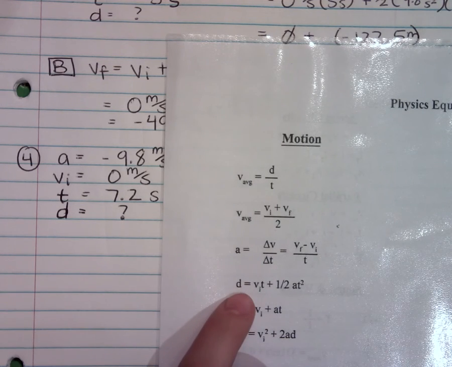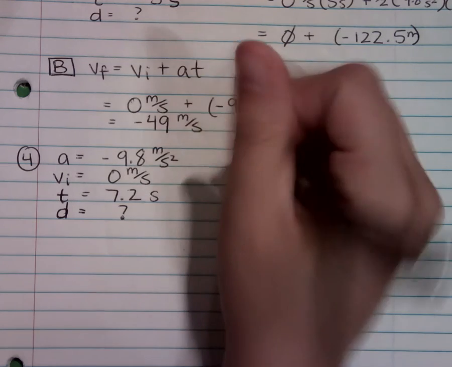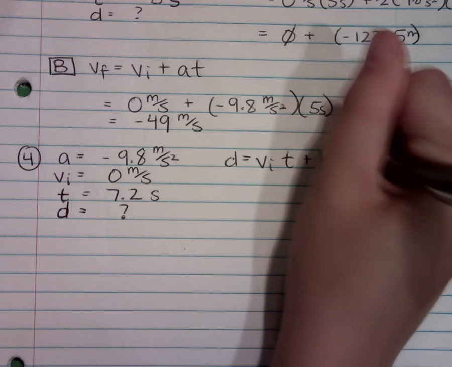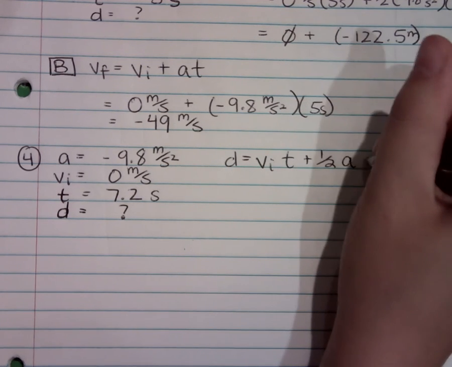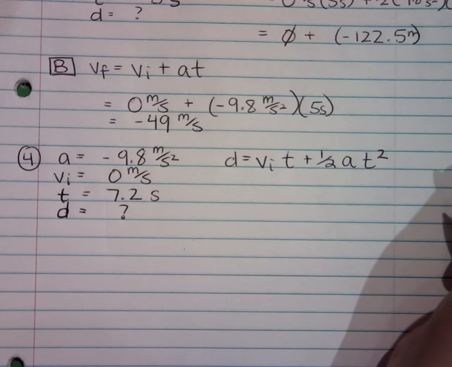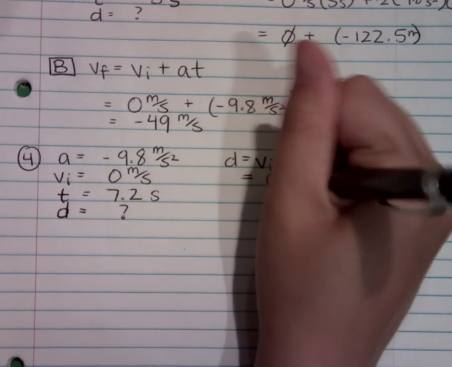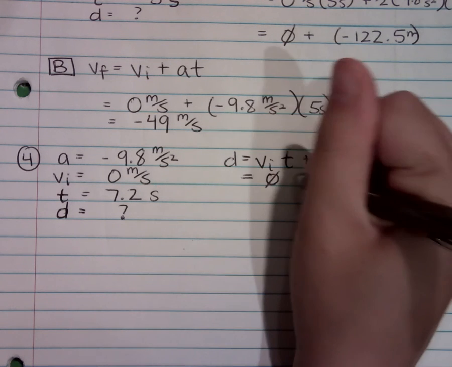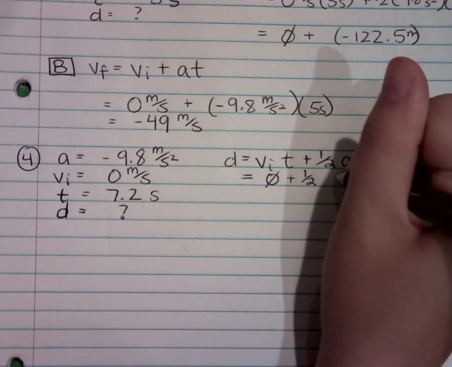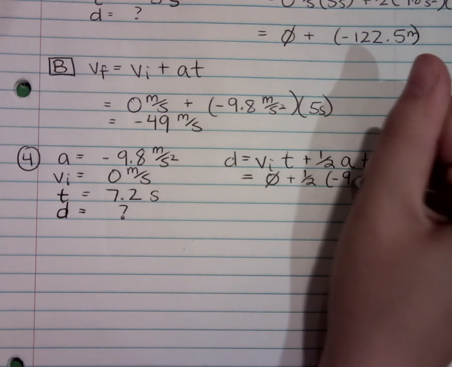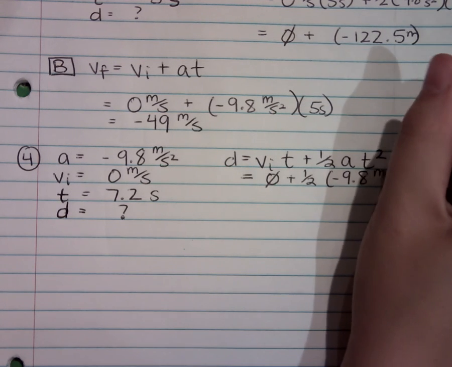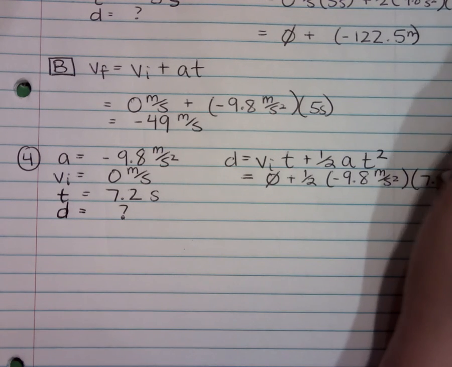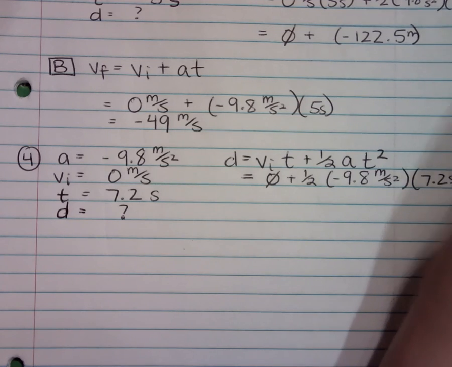It looks like we're going to use this one again. So my displacement is equal to my initial velocity times time plus 1/2 acceleration times time squared. Alright, well my initial velocity is 0 again, so I'm just going to write 0 here this time. Plus 1/2 times my acceleration, negative 9.8 meters per second squared, times my time squared, and that was 7.2 seconds, all of that squared.